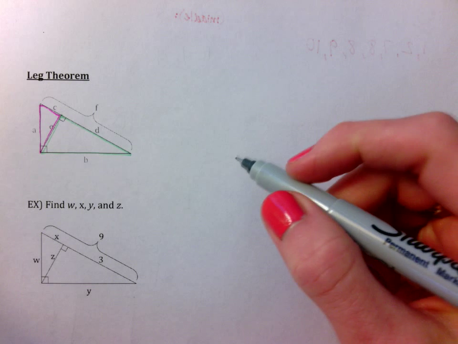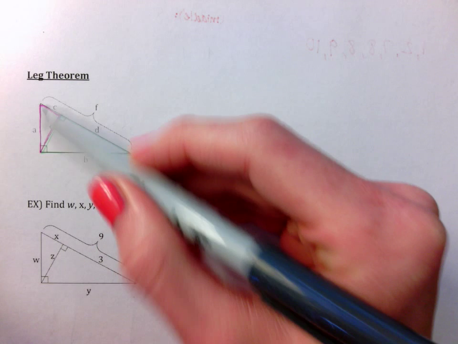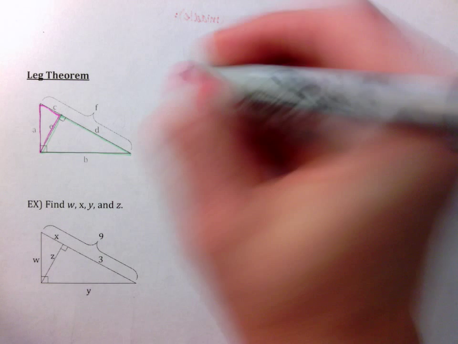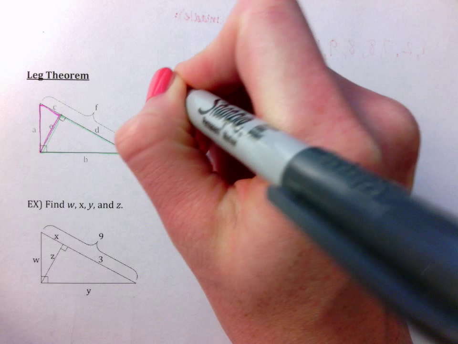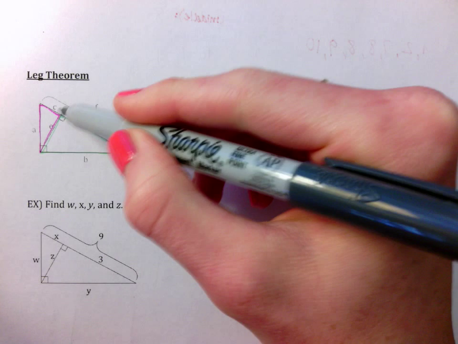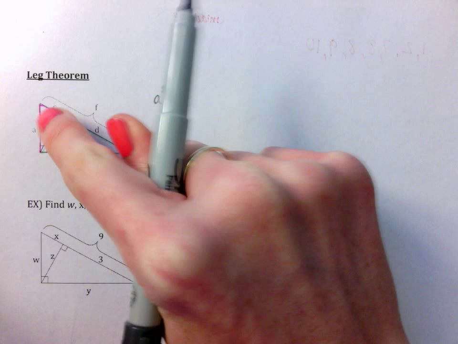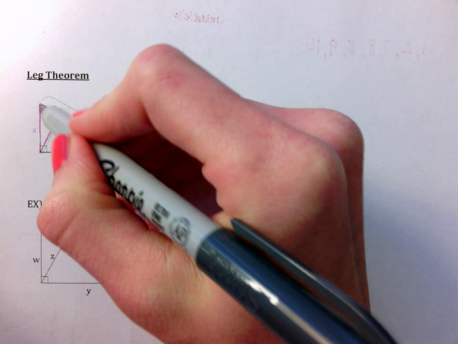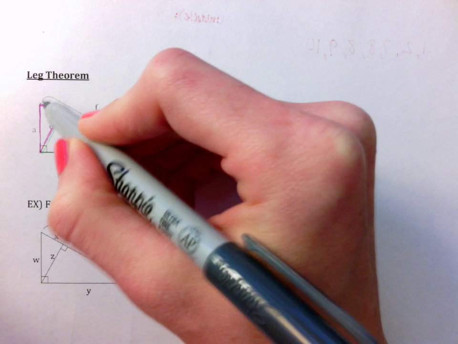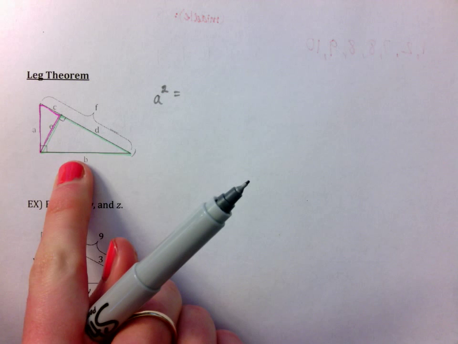And the special property is that this side, the hypotenuse of one of the smaller triangles, so A squared equals the product of the shorter leg of this right triangle and the entire hypotenuse of our original triangle.